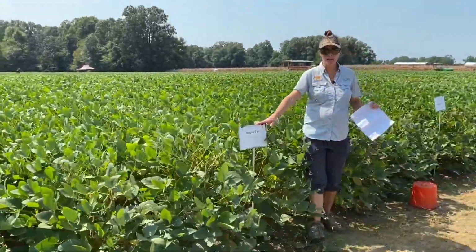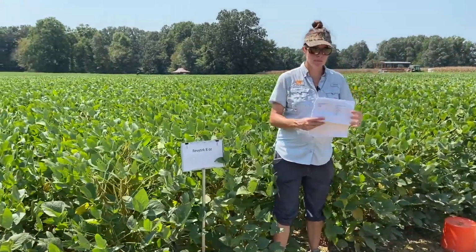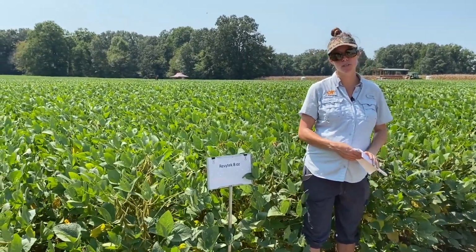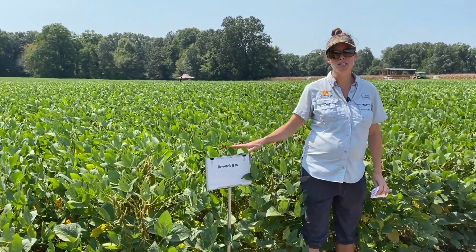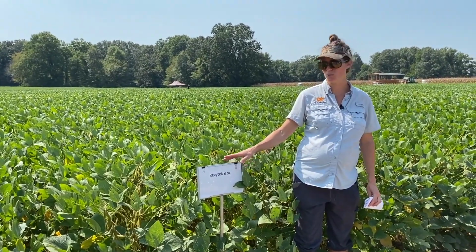And then we have Revytek. This is the new product from BASF. It's a 3-way. It's got their new DMI component in it called Revysol.